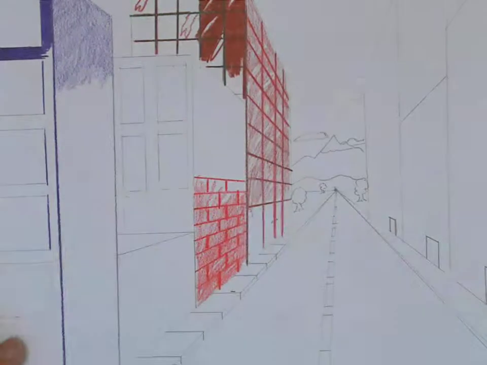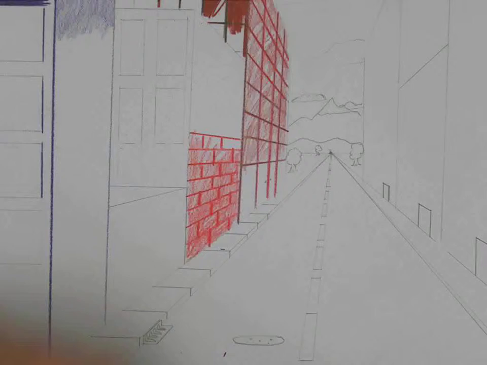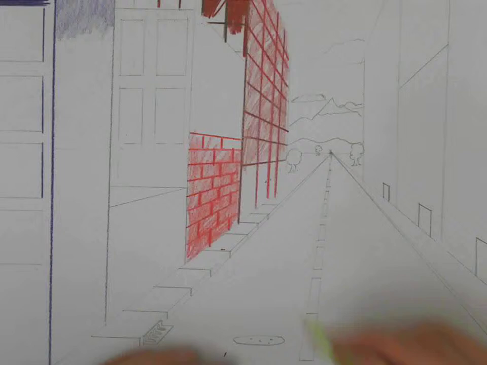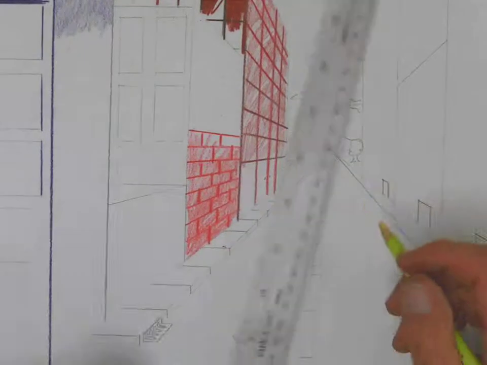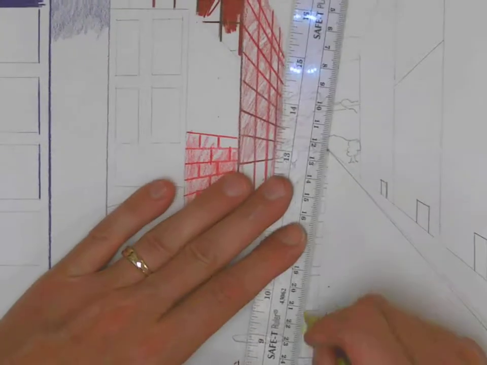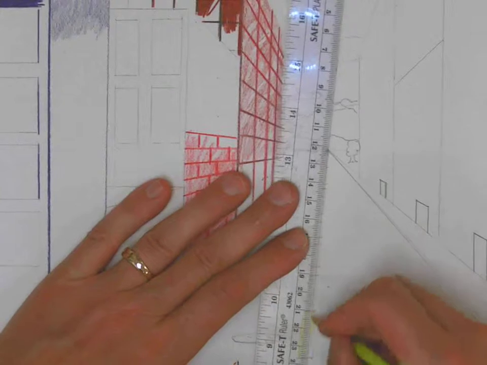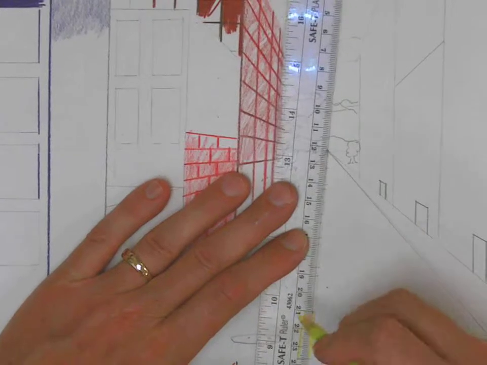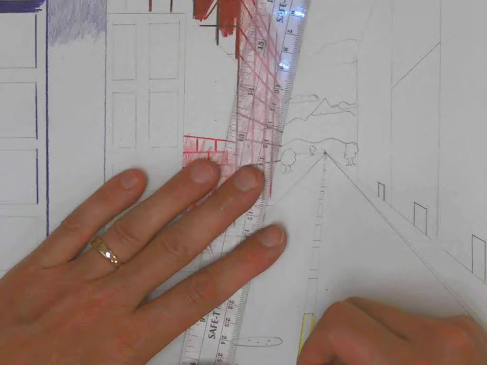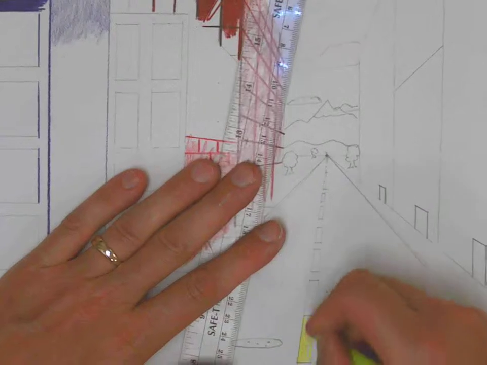Okay. When you get to the road, get some yellow, and again, use your ruler to color in. This is a nice bright yellow. There's a little lime in this.